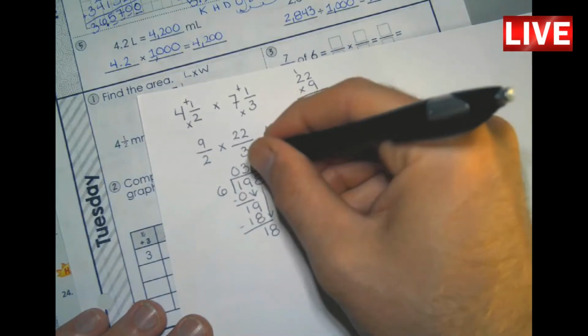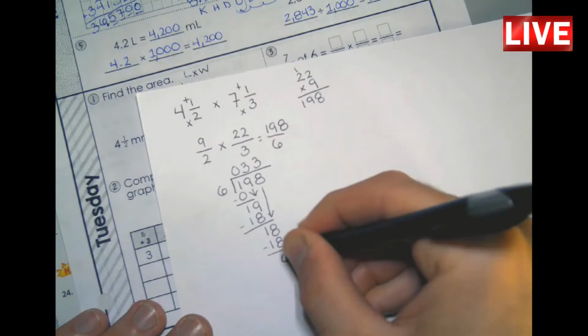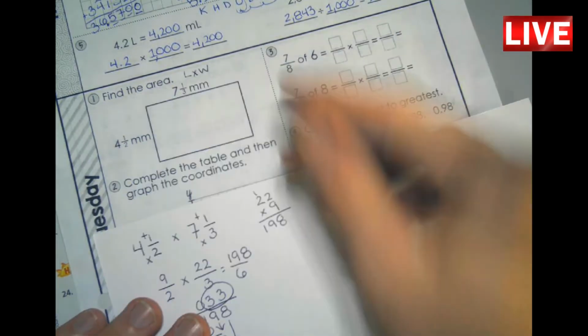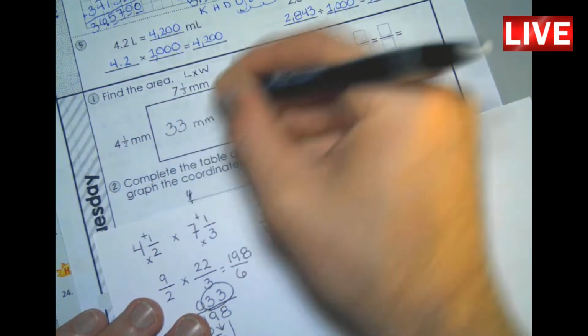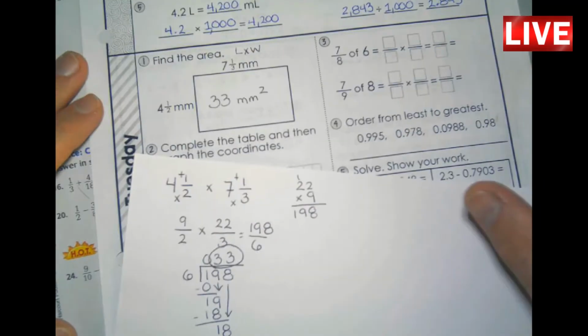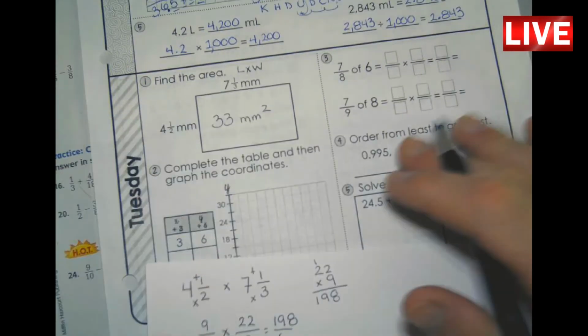And 6 goes into 18 3 times, which is 18. 18 minus 18 is 0. No remainder, just like I thought, so we end up with a whole number of 33. So we're going to do 33 millimeters squared. Squared because it's area and we only multiply two numbers.